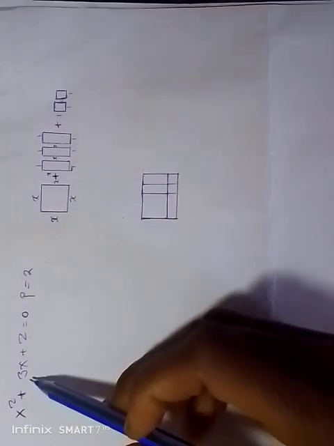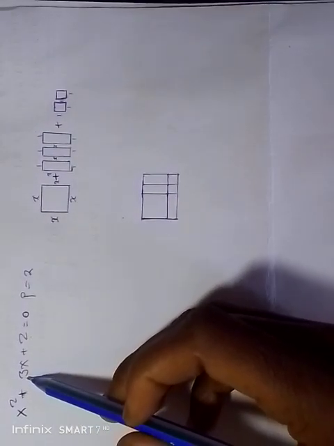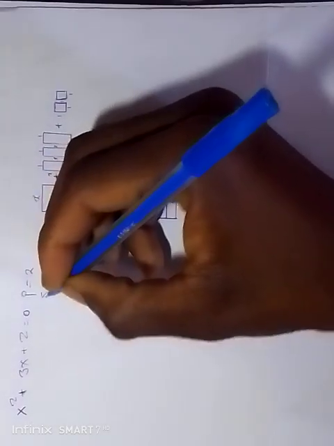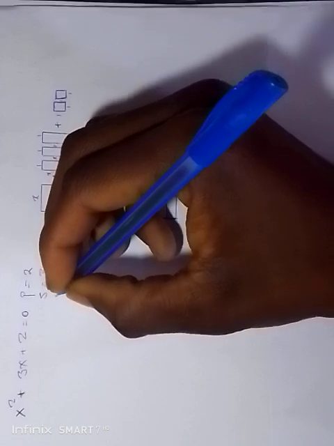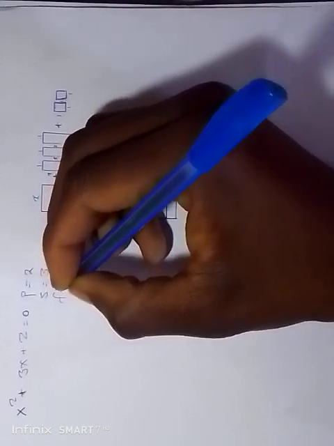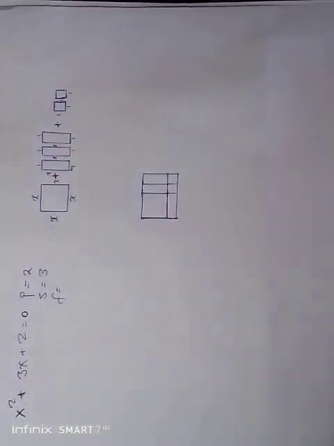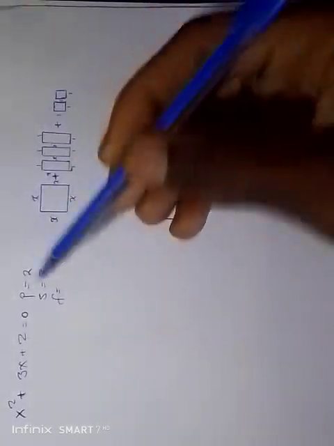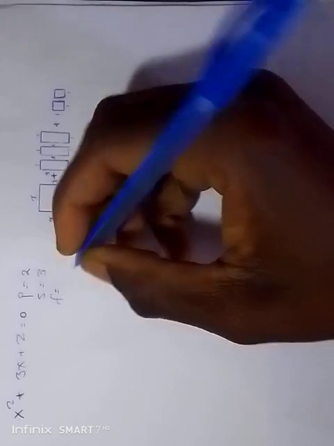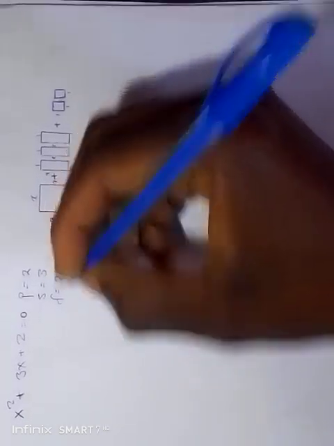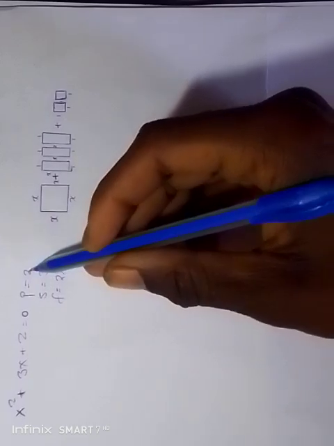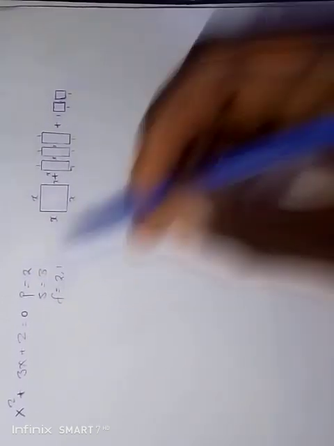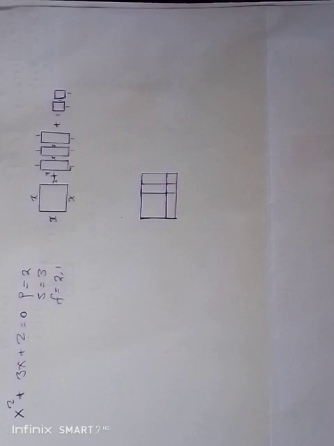The sum is the number with only x, without a square. So our sum is equal to 3. Okay, so now we need to find factors. These factors are two numbers that when we multiply them, we get the product, and when we add them, we get 3. So these two numbers are 2 and 1. You see that when you multiply 2 times 1, we get 2, and when you add 2 plus 1, we get 3.